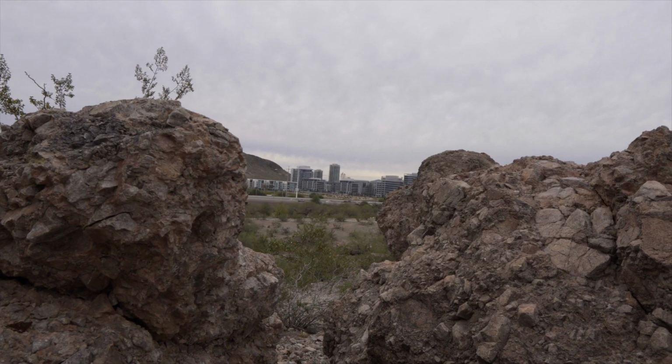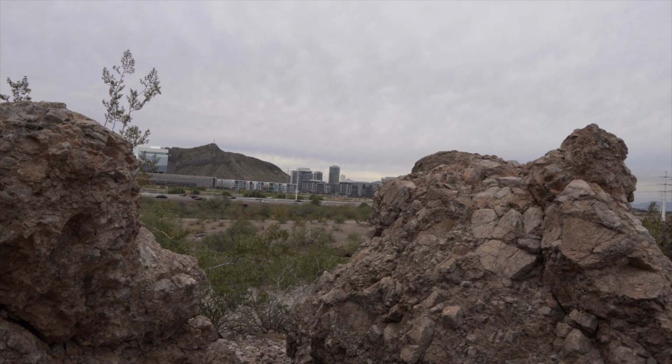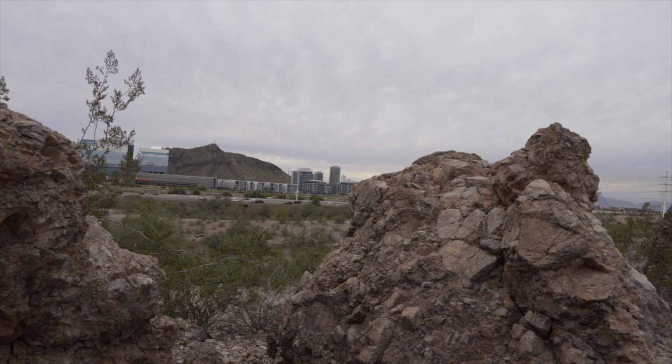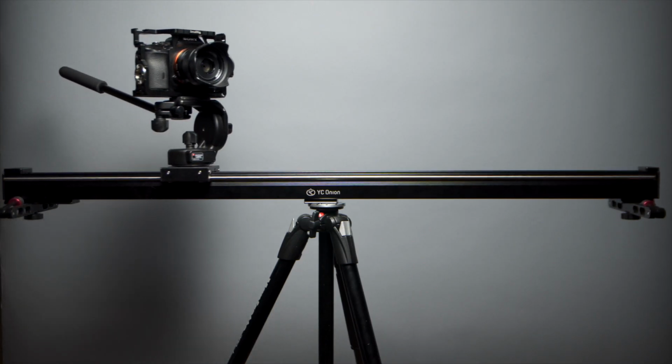I was super impressed with how smooth and consistent the slides were. It actually does a really great job of just getting standard video slides. I'm not sure the exact weight limit on this, but I did put my A7S on it with a cage and a heavier lens, and it still ran perfectly. So obviously it can handle anything from like a GoPro or an iPhone all the way up to a DSLR that's rigged out a little bit.